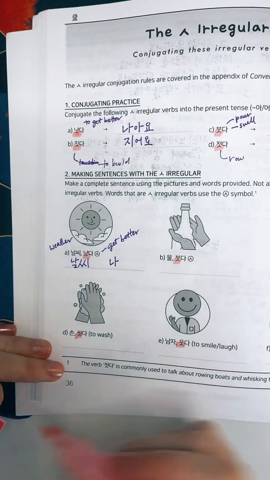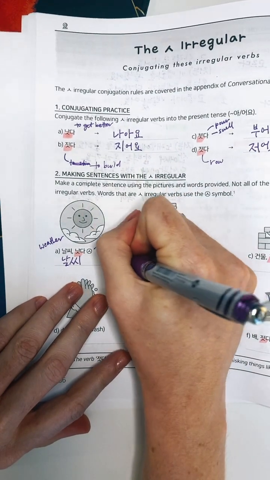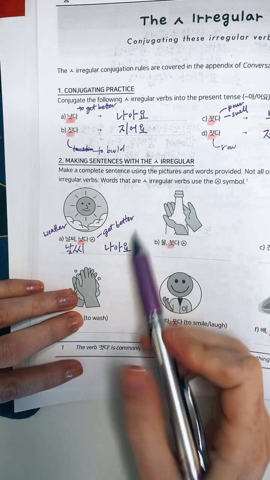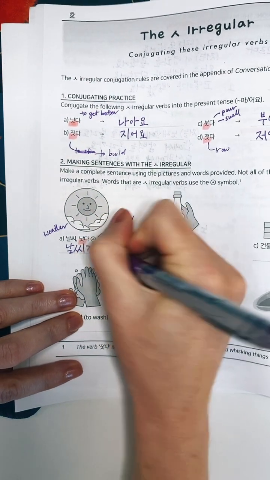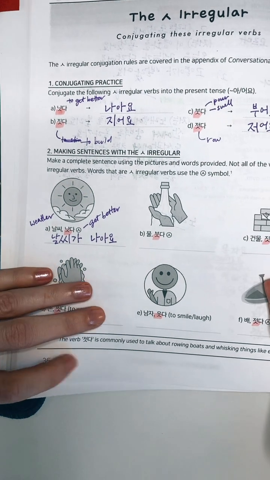just going to highlight all these guys. Because the final vowel sound is a, we add yo at the end. And then which particle do we need here? Well, 낫다, to get better, is a descriptive verb, so we need the subject particle. 날씨가 나아요. The weather gets better, or the weather clears up.